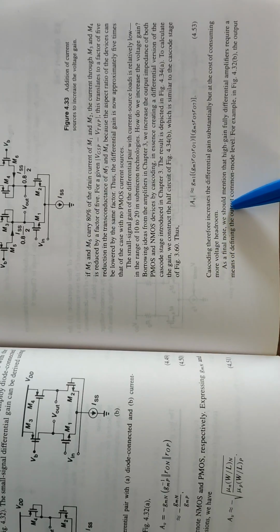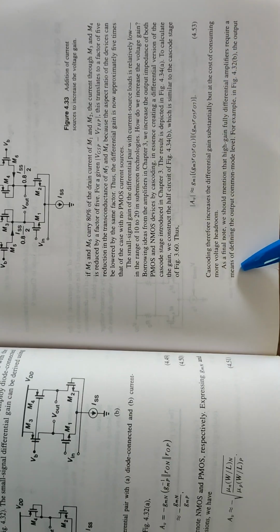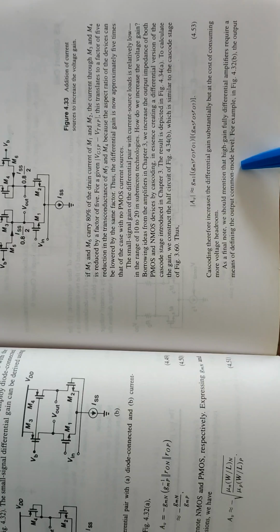As a final note, we should mention that high-gain fully differential amplifiers require a means of defining the output common mode level.